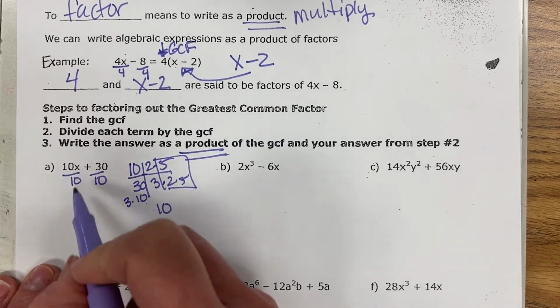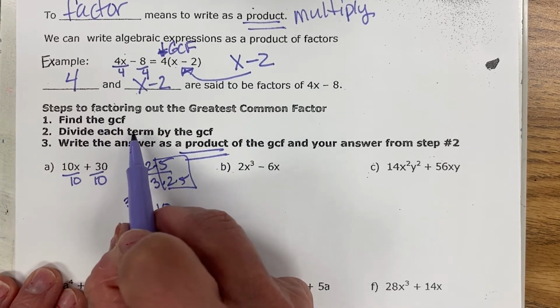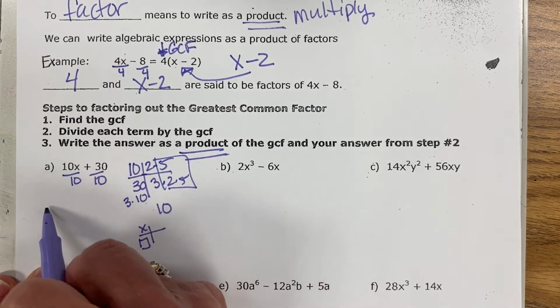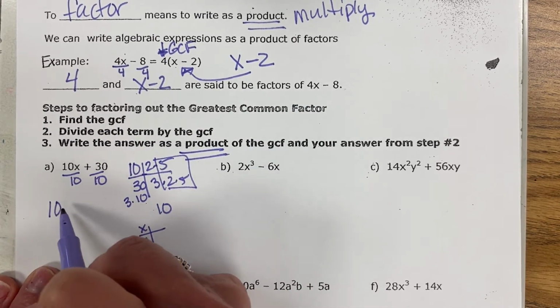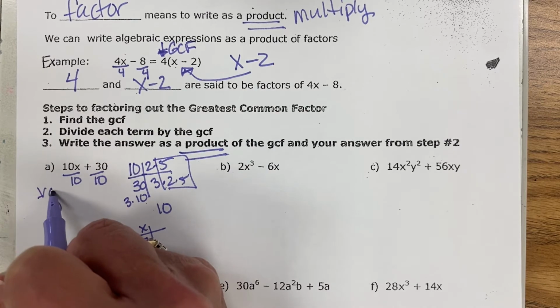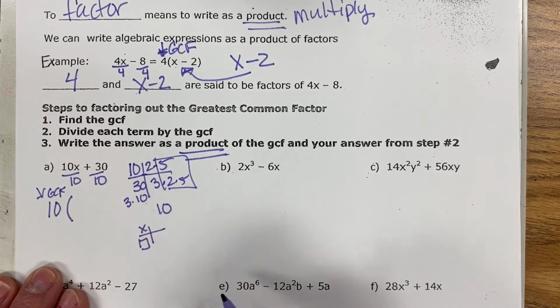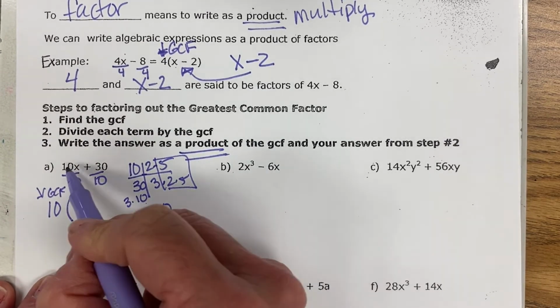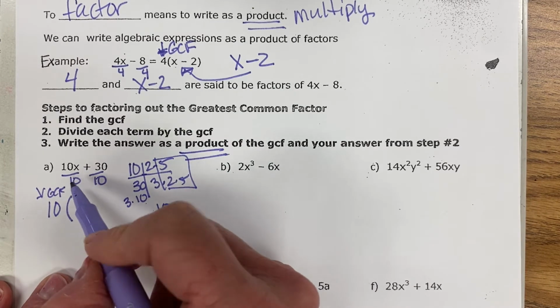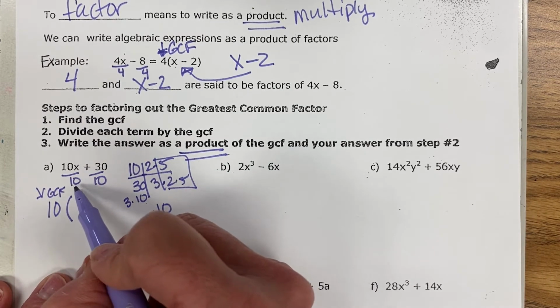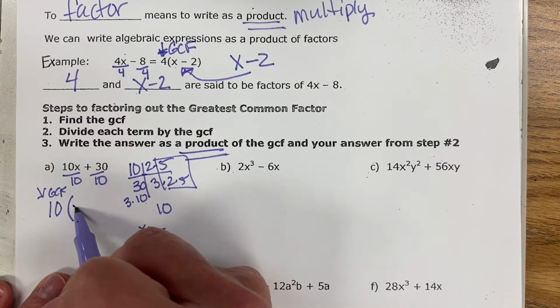So we already found the GCF. We divided each term. The 10 is going to go on the outside. This is my GCF. We're going to write it as a product once I divide 10x divided by 10. So 10 divided by 10 is 1. What I'm left over with is x.